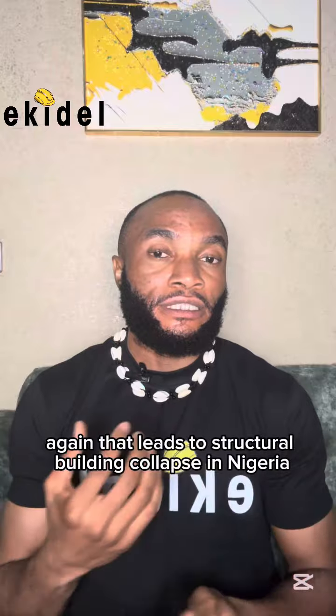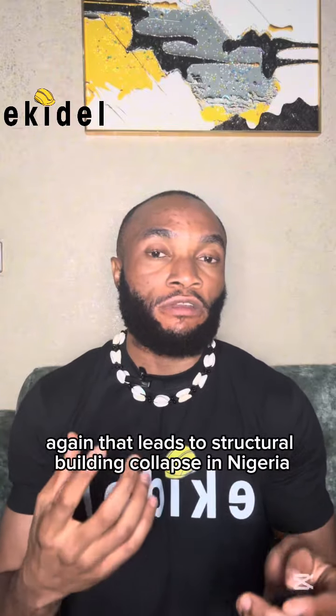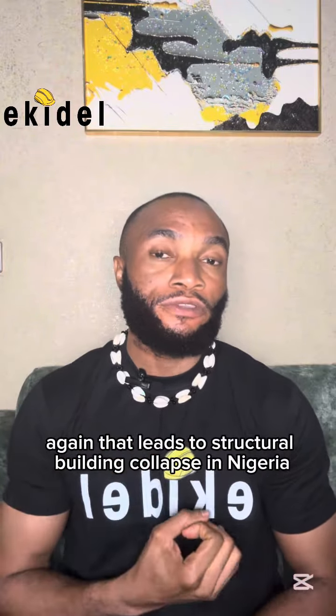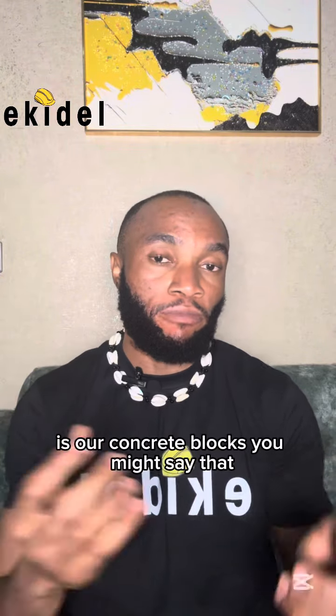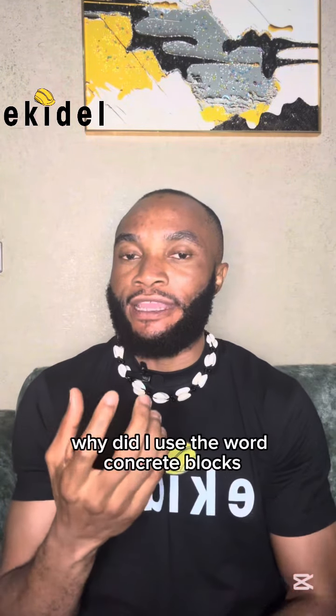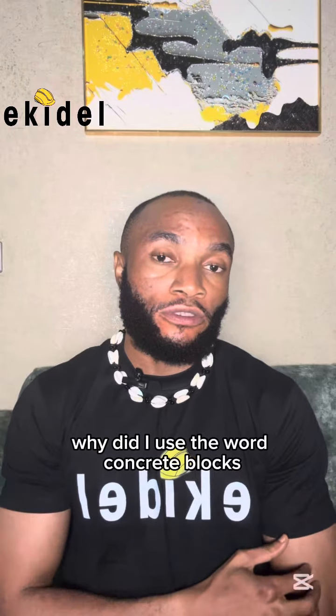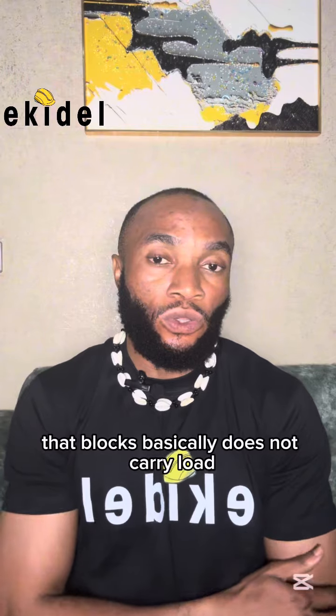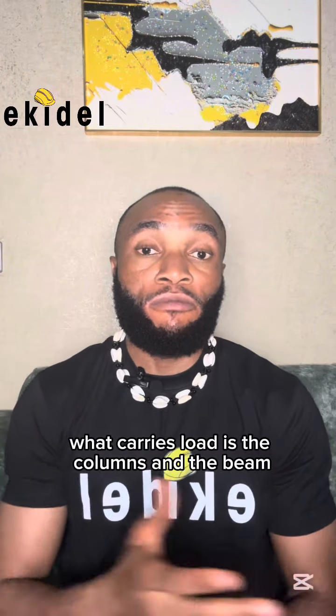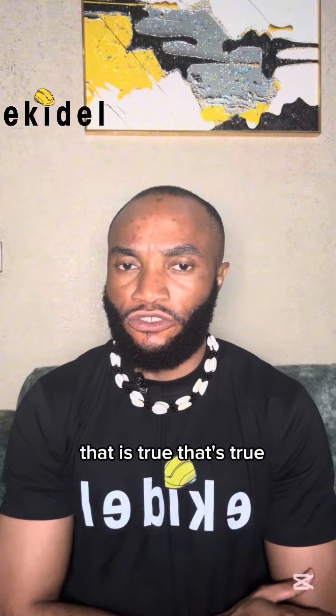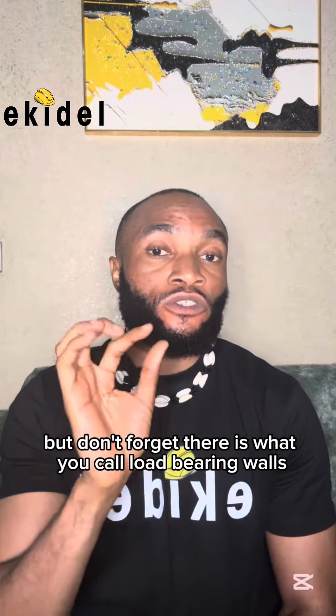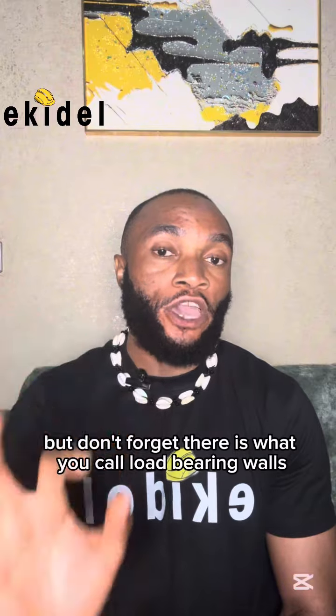Another thing again that leads to structural building collapse in Nigeria is our concrete blocks. You might ask, why did I use the word concrete blocks? Blocks basically do not carry load. What carries load is the columns and the beams. That is true. That's true. But don't forget, there is what we call load-bearing walls.